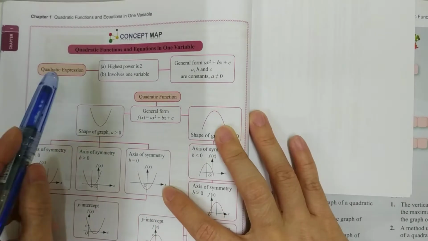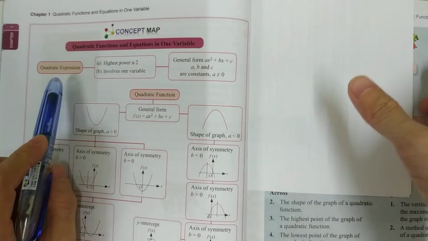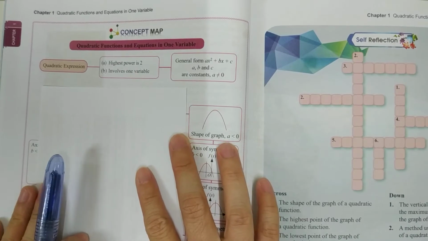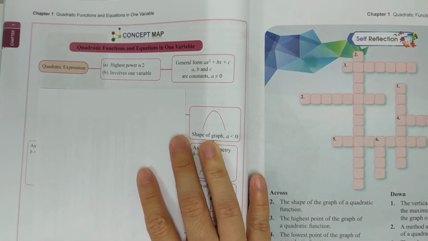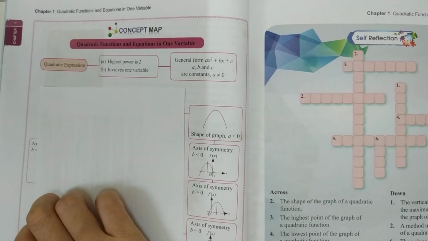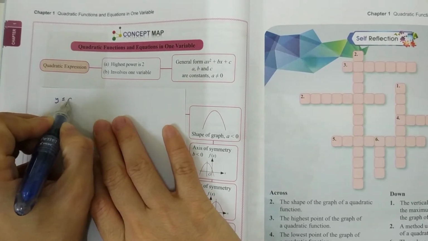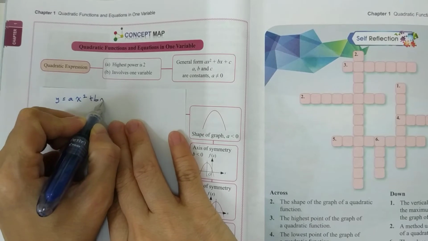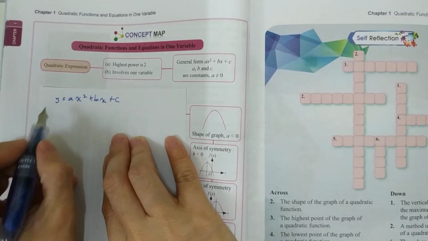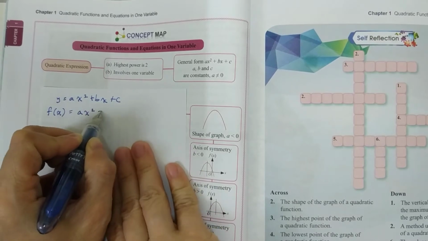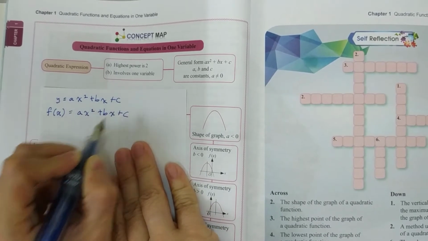Alright, so for our quadratic function, the highest power is 2 and it involves only one variable, which usually is x. Right, so you're going to have something like y equals ax squared plus bx plus c, right? Or maybe f(x) equals ax squared plus bx plus c.